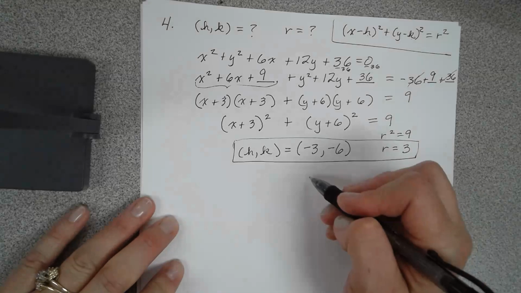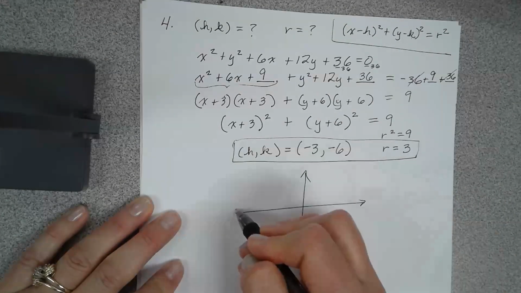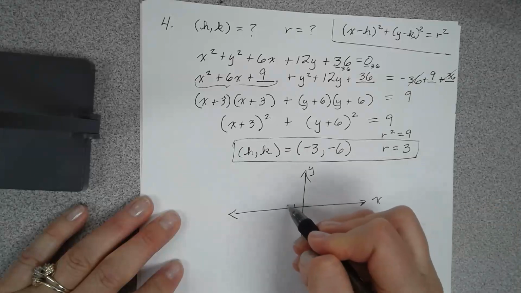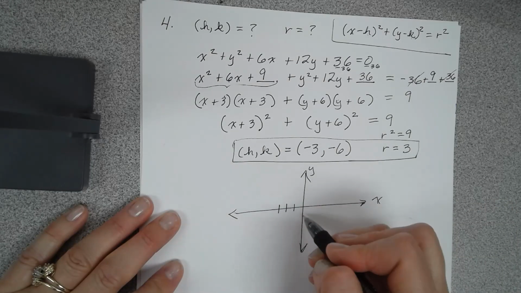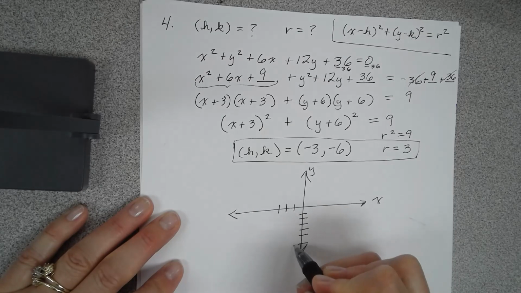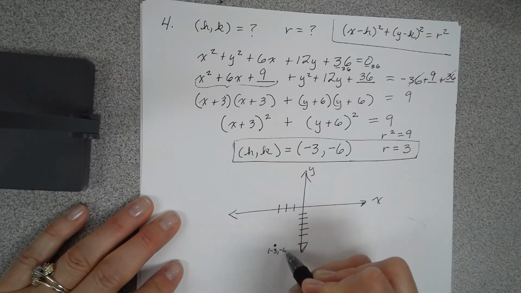And then to graph it, you'll graph the center. x is negative 3 and y is negative 6, so (-3, -6) is going to be the center.